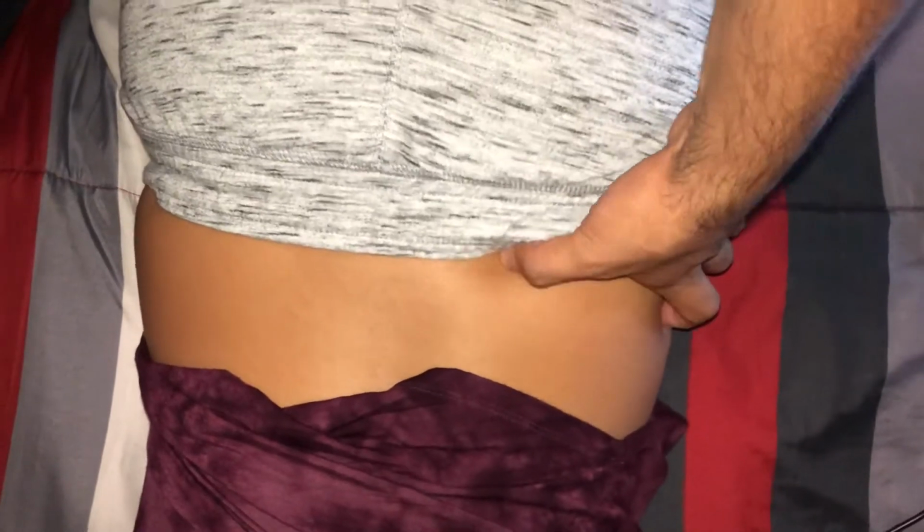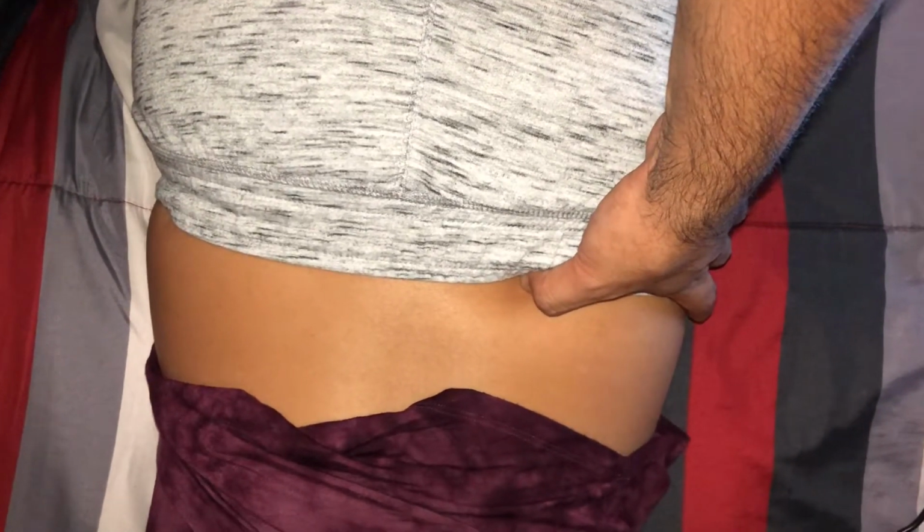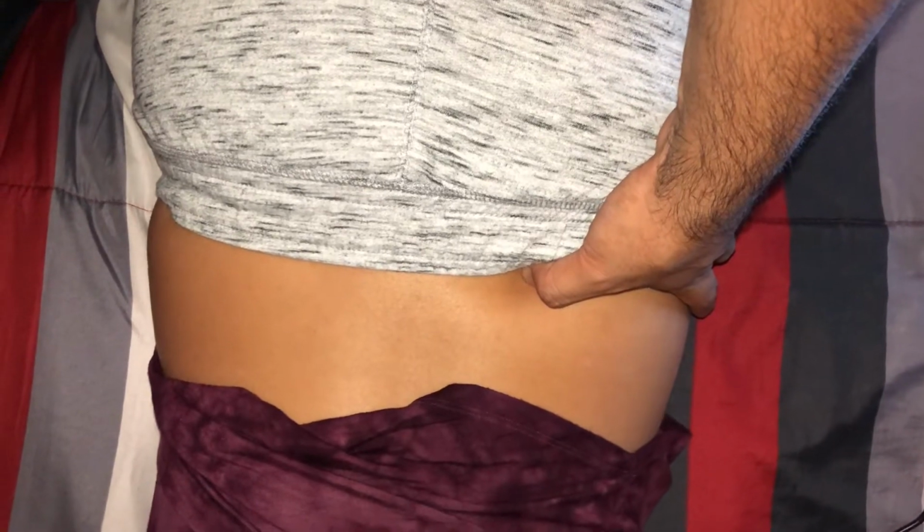So we keep going, and we will find it right here. Here is the posterior superior iliac spine.